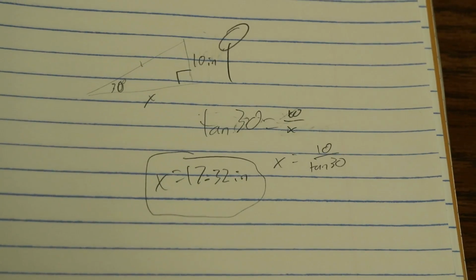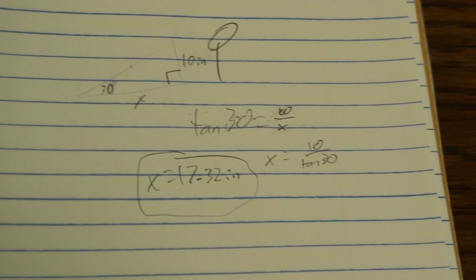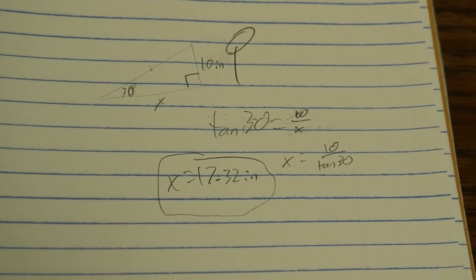Okay. So you went with a 10-inch water tower? Yes. And you went with 30 degrees. Why do you know to put the x on the bottom? Because I got the formula up here. Oh, okay. So there's your formula for tangent, or you could use adjacent, TOA.